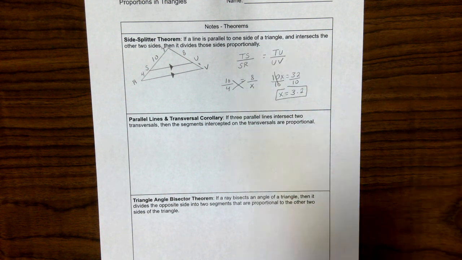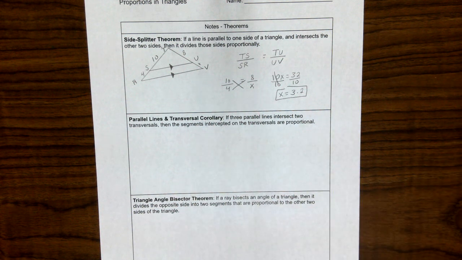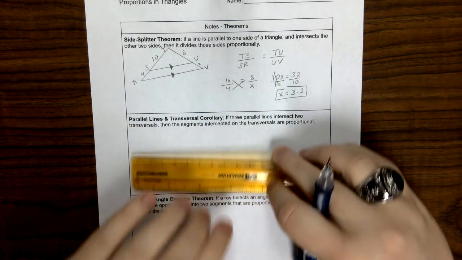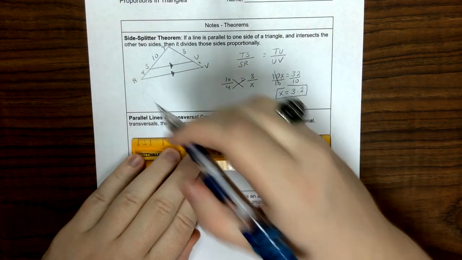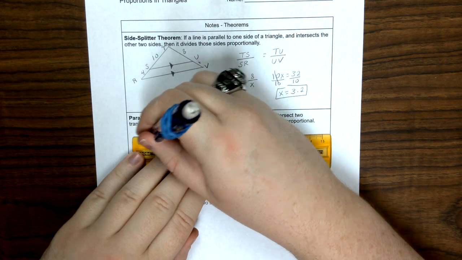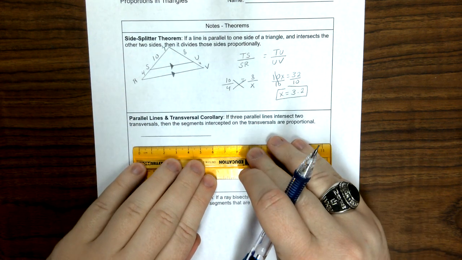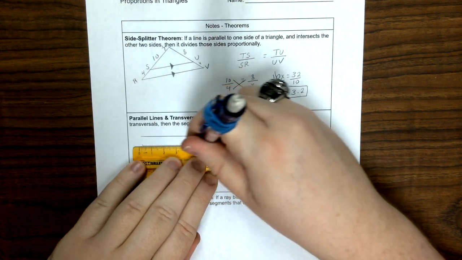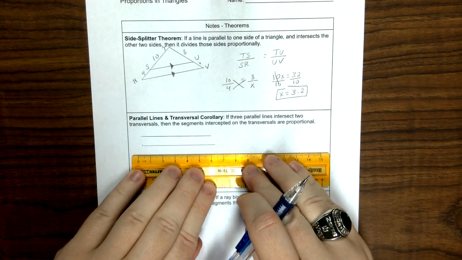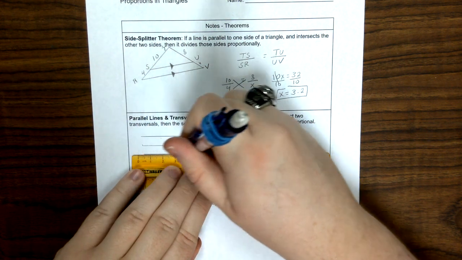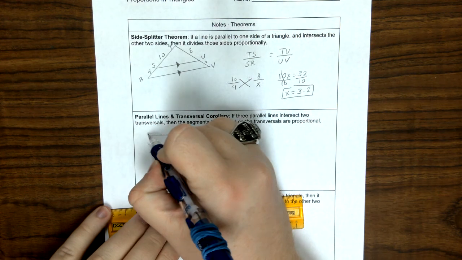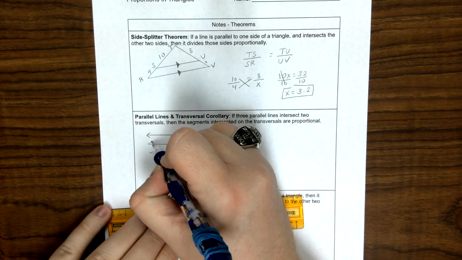Okay, so with the parallel lines, if three parallel lines intersect two transversals, so let me draw that. Kind of like three parallel lines. So these would be my three parallel lines.